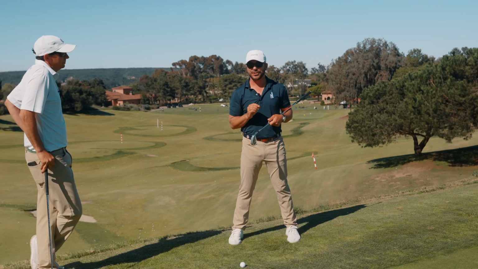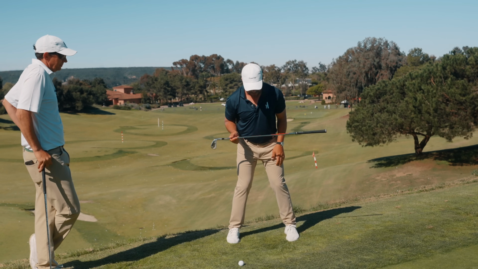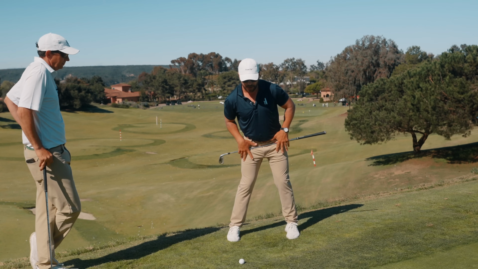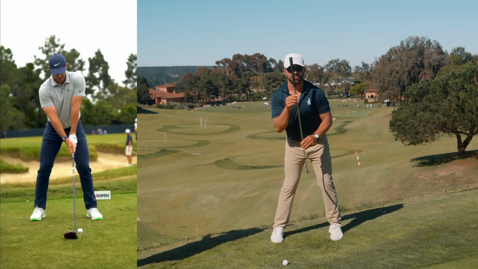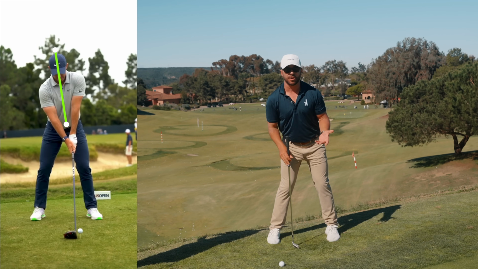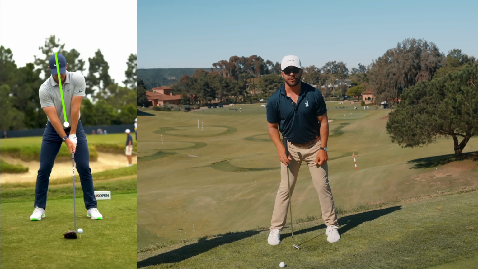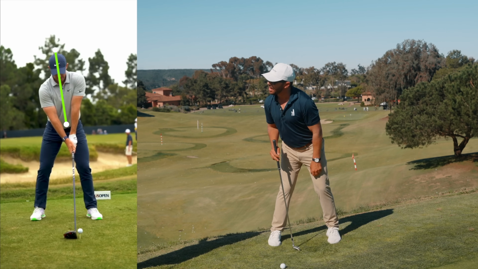A couple more terms we're going to talk about in a little bit here as well. But the thing that's important to understand, when we bump our hips slightly forward and leave our sternum still, we create a tilt visible from the face-on view slightly away from the target. That is called your secondary tilt. This helps you transfer your weight properly.